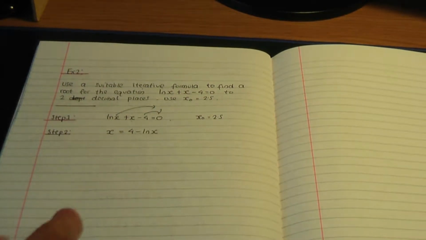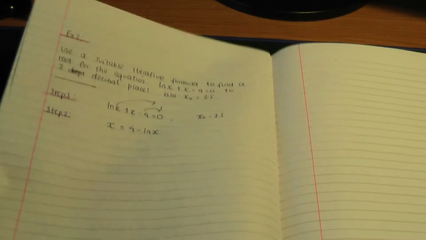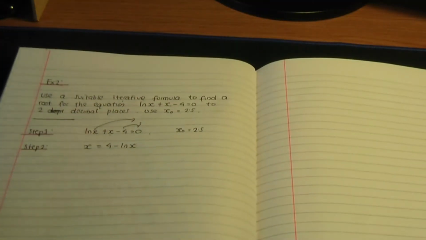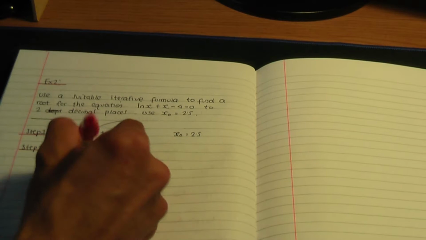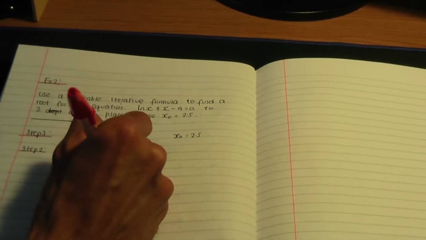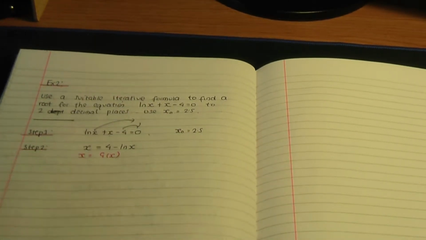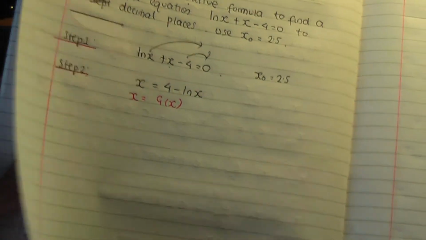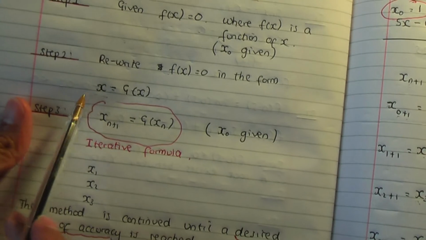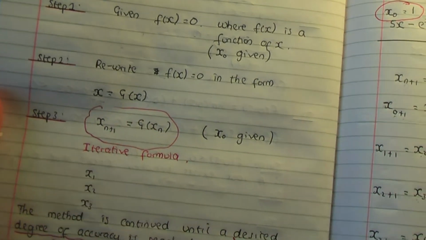Okay, so that is step number 2. So remember, this equation is in the form x is equal to g(x). So let me write that in red to remind you, okay, as we've seen in step 2 of the method.